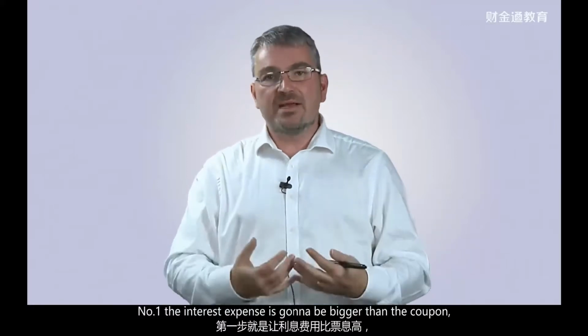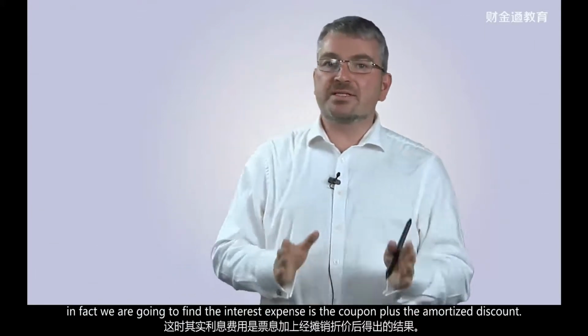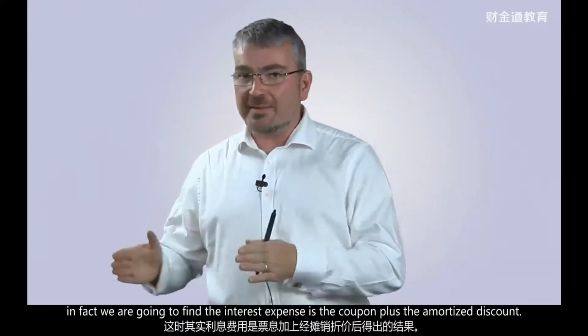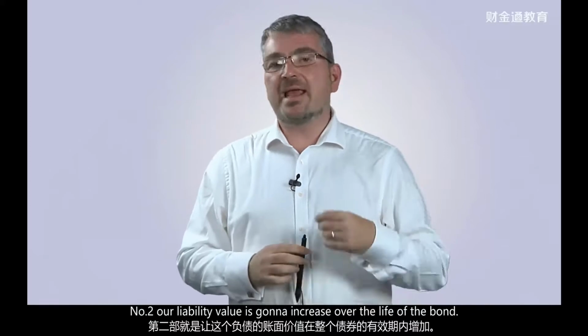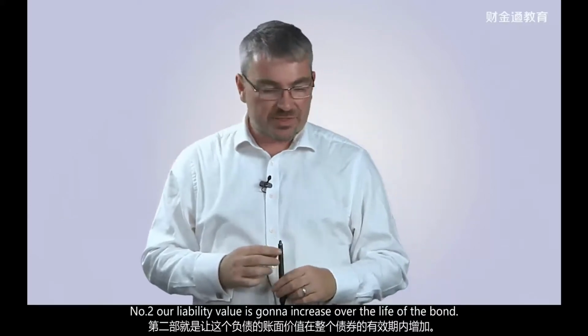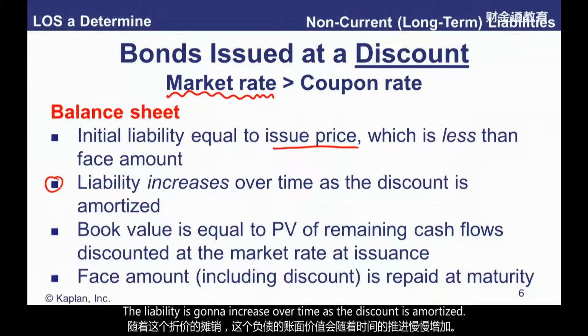Number one, the interest expense is going to be bigger than the coupon. In fact, we're going to find that the interest expense is the coupon plus the amortized discount. And number two, our liability value is going to increase over the life of the bond. Notice we're mentioning that in our second bullet point here. The liability is going to increase over time as the discount is amortized.